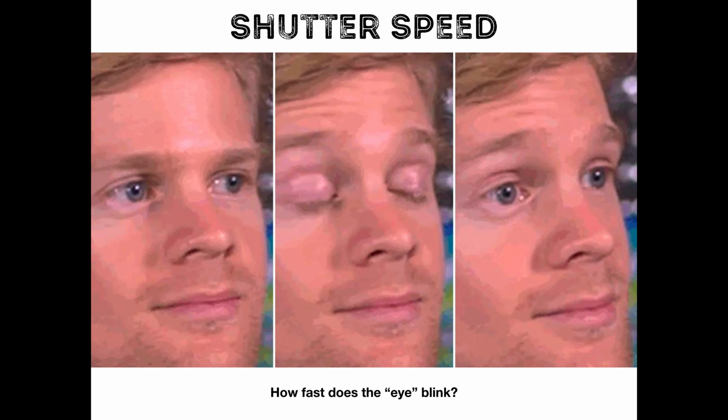Now we're going to talk about shutter speed. How fast does the eye blink? So in this case, our lens and how fast the shutter closes, which is a piece inside of the camera that tells a camera when to start taking a photo and when to stop recording it. How fast is that going?